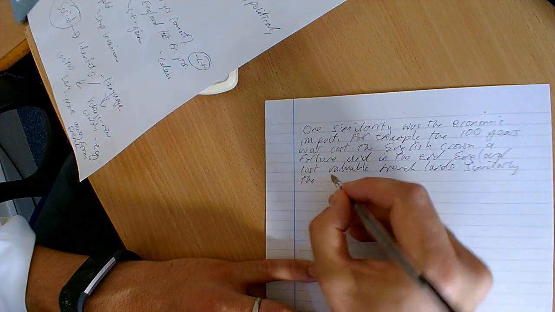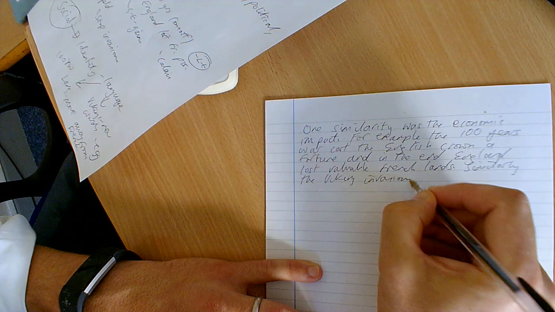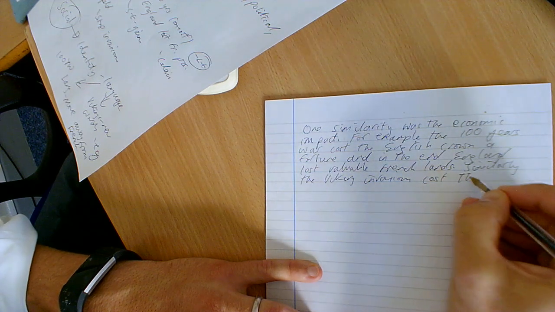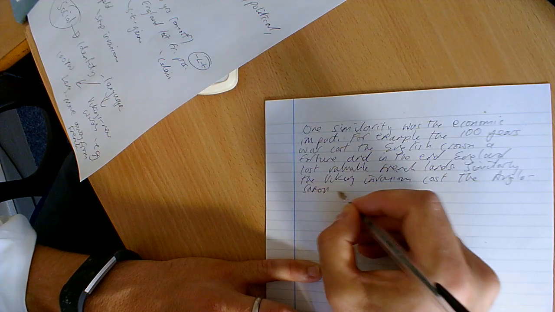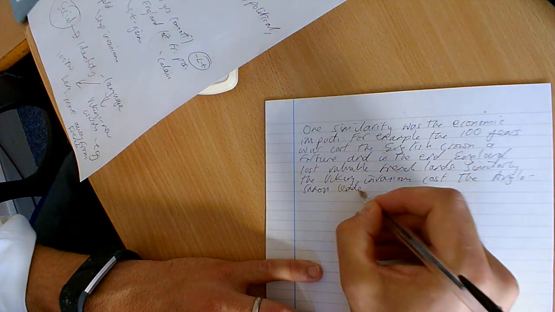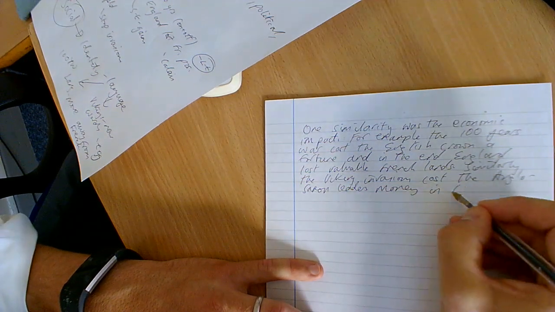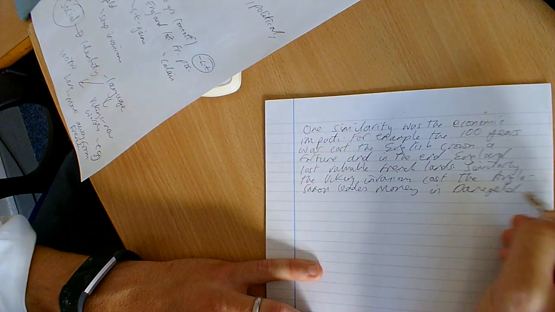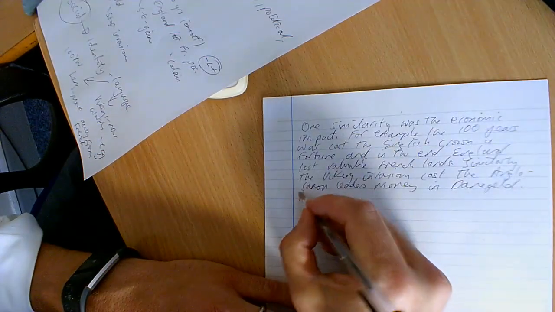Similarly, the Viking invasions cost the Anglo-Saxon leaders money in Danegeld. Now I'm going to just do a little explain so that he knows.